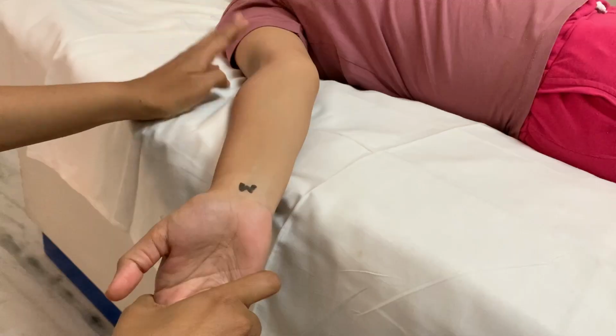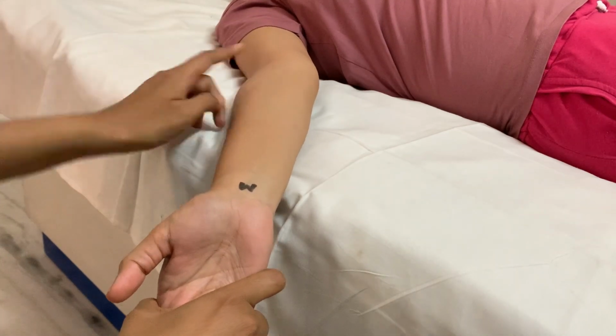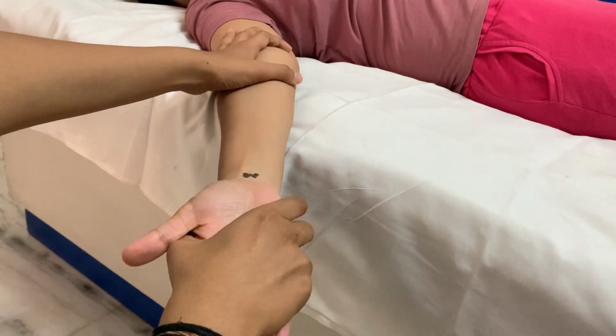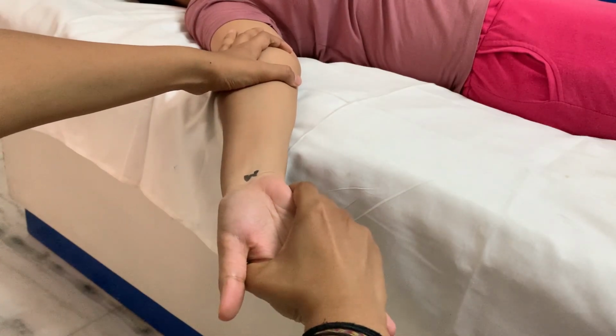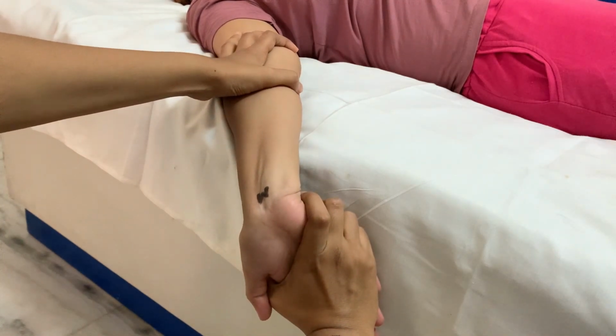If we want to stretch this muscle, we will perform just the opposite of these functions. That's why we are doing just the opposite of that function. We are extending the elbow and I have done supination of the forearm. And then I will perform ulnar deviation and wrist extension in order to stretch that muscle.